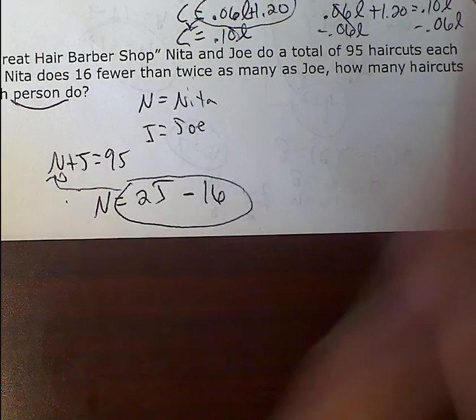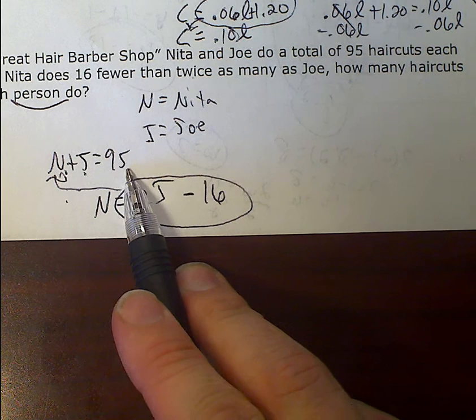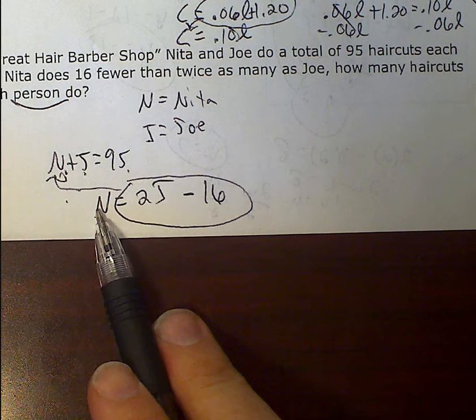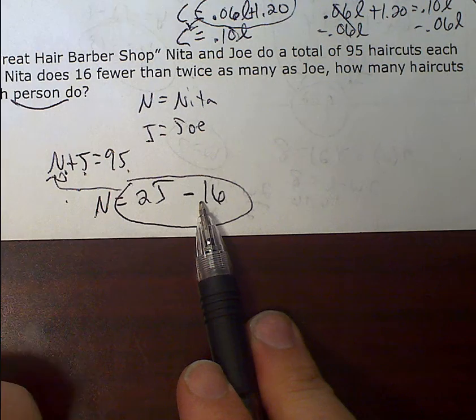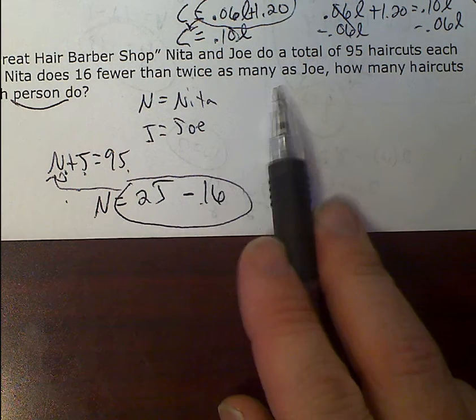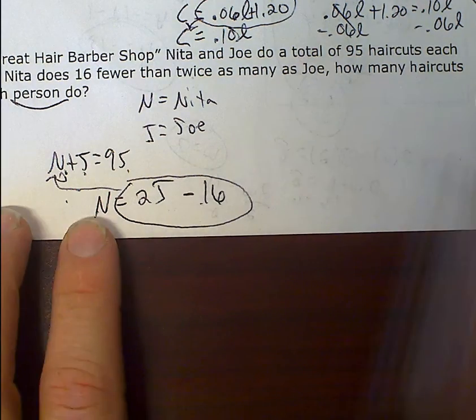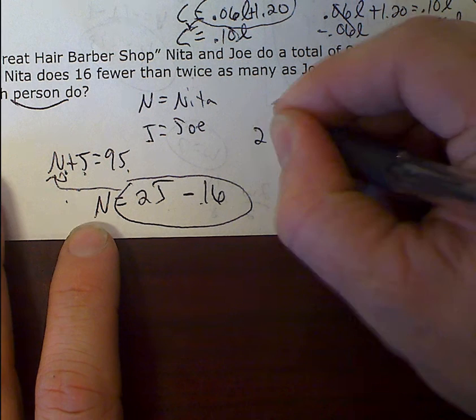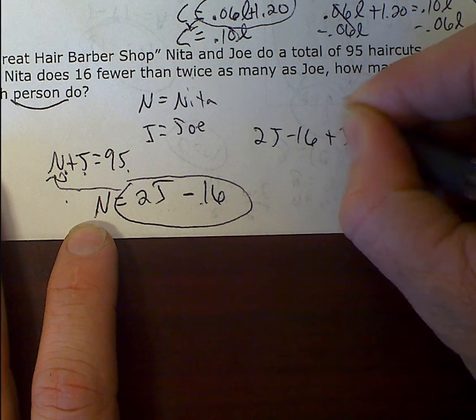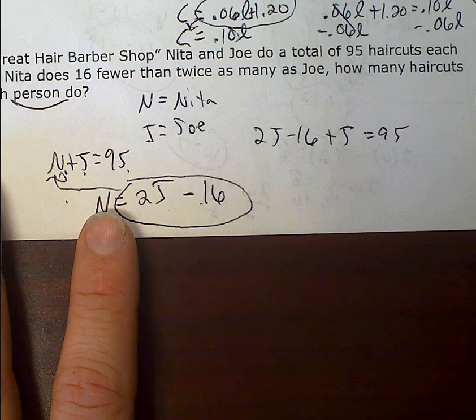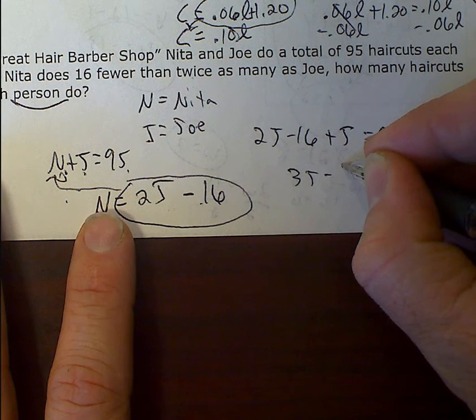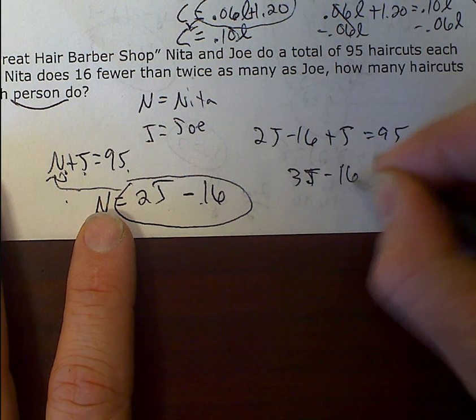So Nita and Joe make up 95 haircuts. Nita is 16 fewer than, that means subtract, put it to the back, twice as many as Joe. I'm going to substitute this. 2j minus 16 plus j equals 95. So that would be 3j minus 16 equals 95.